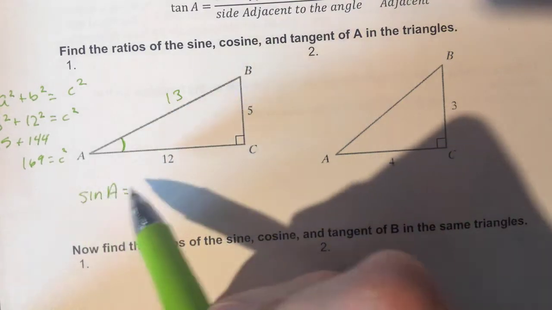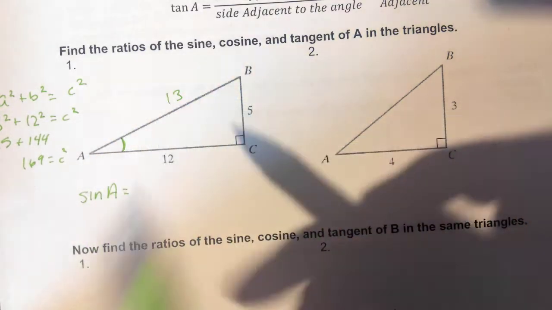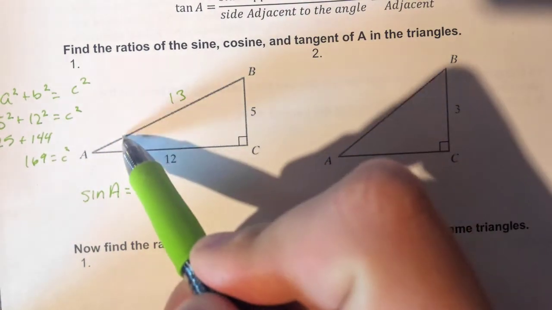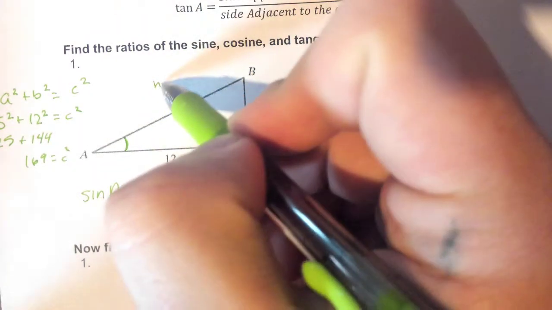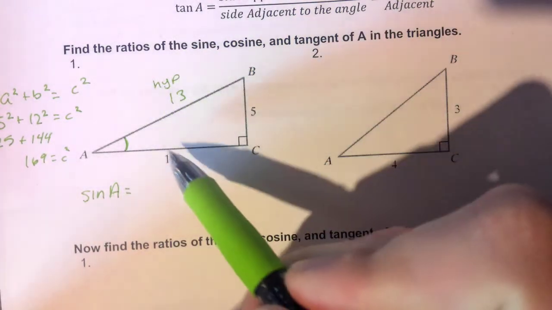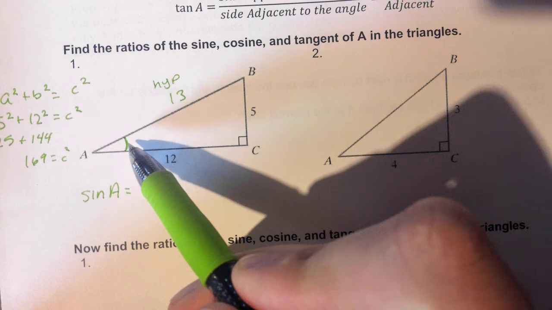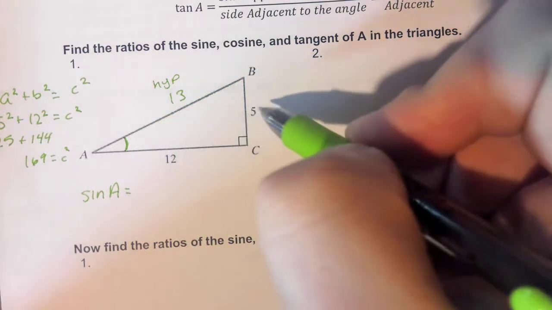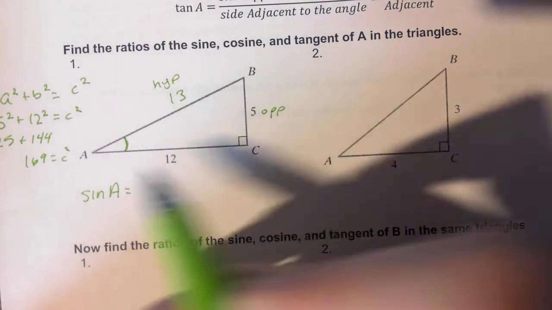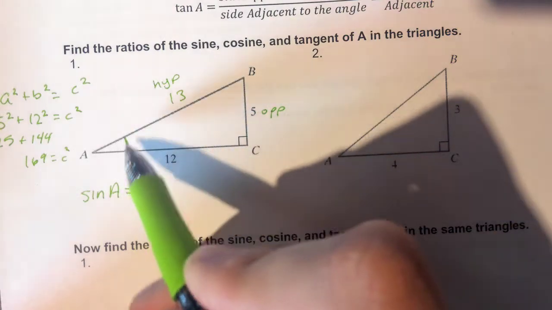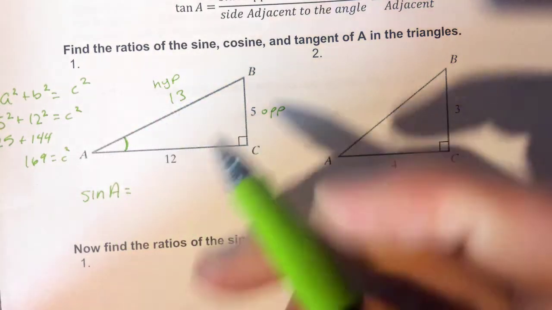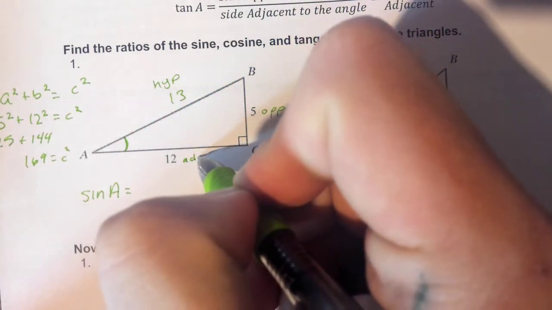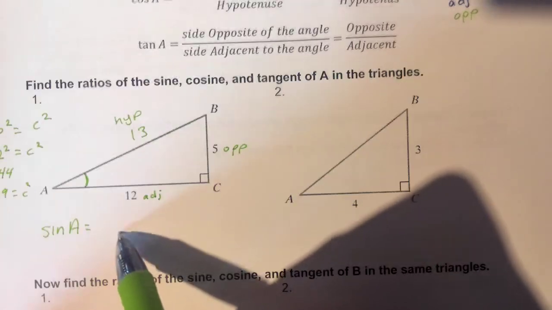So before we find the sine, let's just label our things and then all we have to do is fill it in. So according to this angle, of course this one up here is the hypotenuse. We can start with that one. But according to this angle, the one across from it is going to be the opposite side. And the one that is next to the angle that is not the hypotenuse is the adjacent side. So now we just have to fill it in.